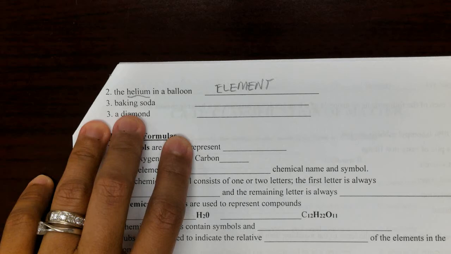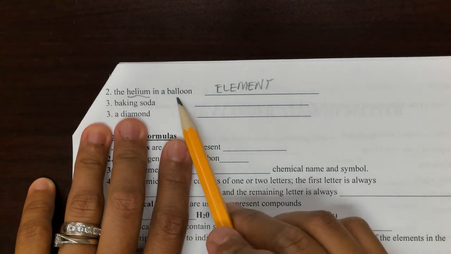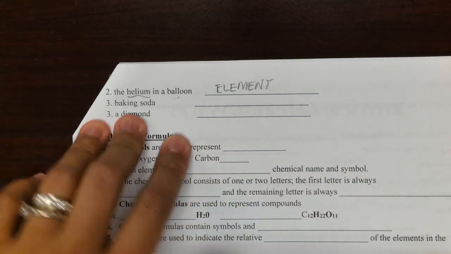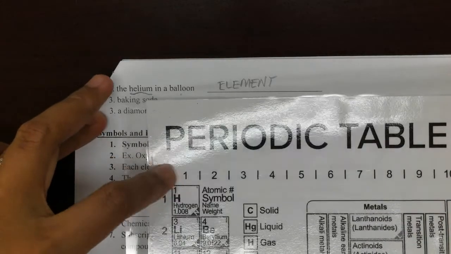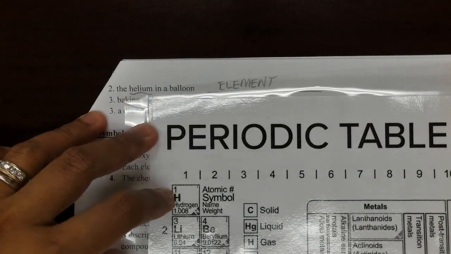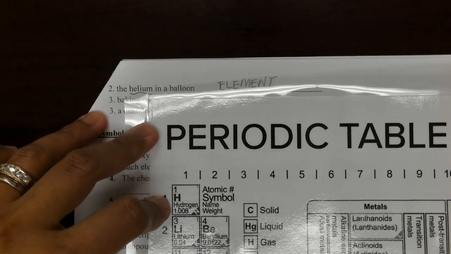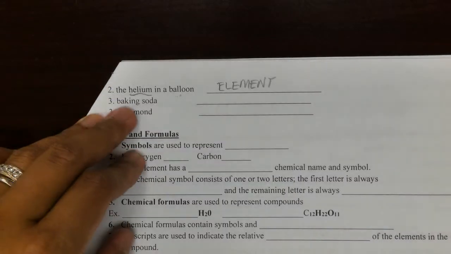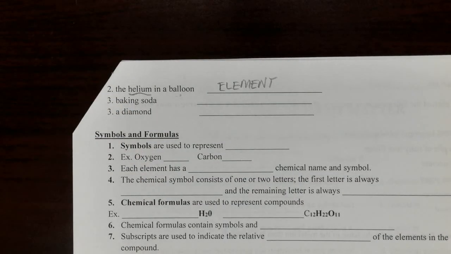Question: why do you think it wasn't hydrogen that's put in a balloon? Because hydrogen is lighter than helium. But why do you think we're not using hydrogen to inflate our balloons? Who has an idea? It's because hydrogen is flammable.